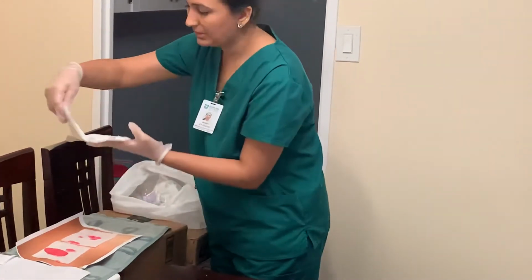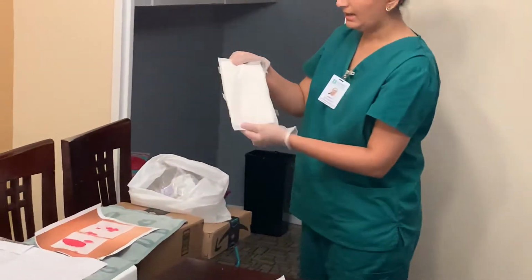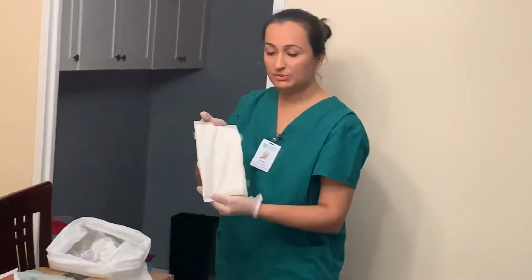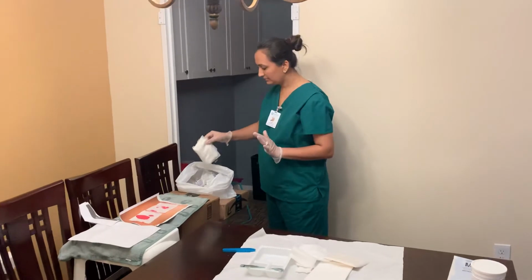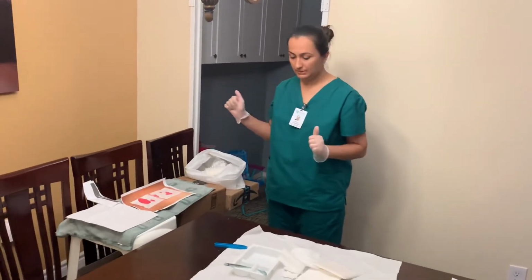Okay, so away from the patient's face, and there's no discharge here, so it goes in the garbage.